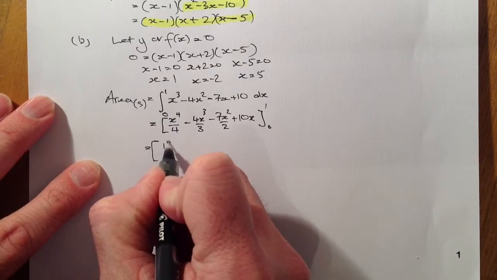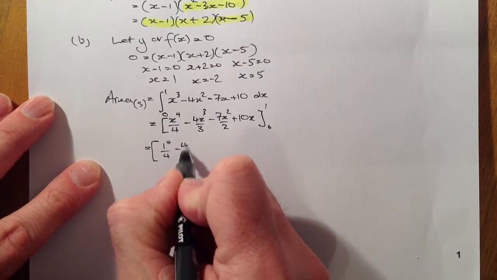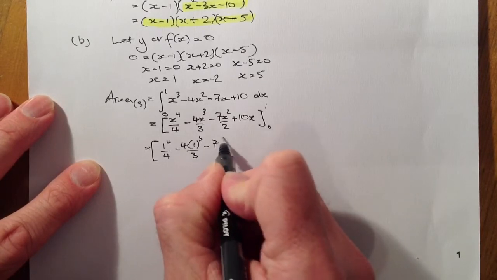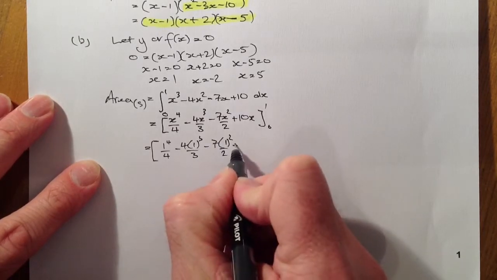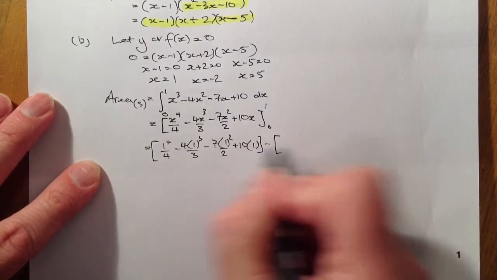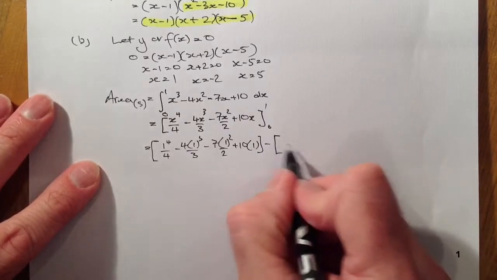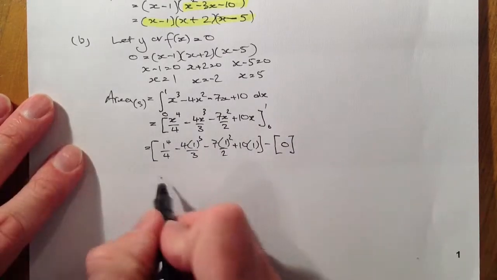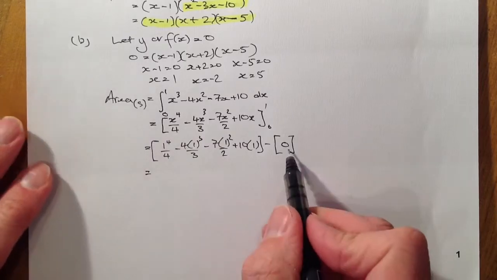So if I put a 1 there, that's minus 4 times 1 cubed all over 3 minus 7 times 1 squared all over 2 plus 10 times 1 minus, and if I substituted my values in there, I would be getting 0 out. But make sure that you substitute your values in, so that you don't make a mistake with this part here.